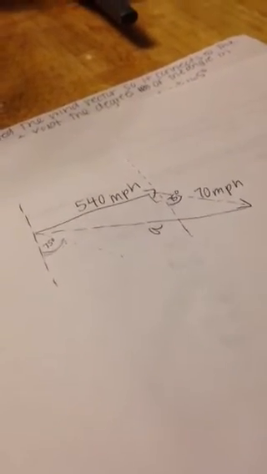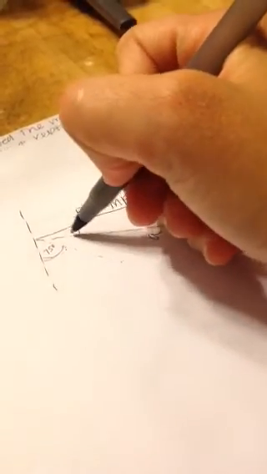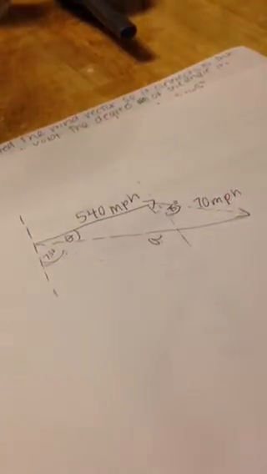Now our resultant vector is going to be this vector right here. Okay, we're going to call that A. We need to find that vector. And then the next thing we're going to look for is this angle theta. But let's find this vector A first.